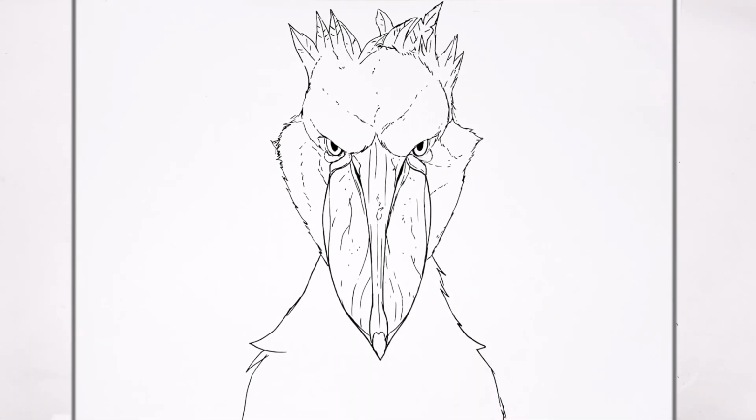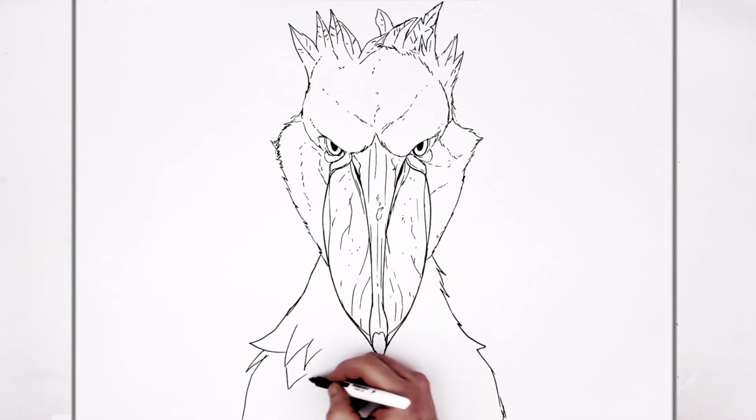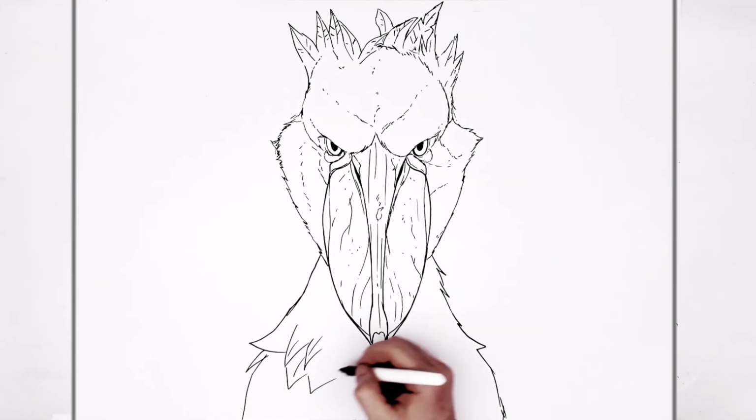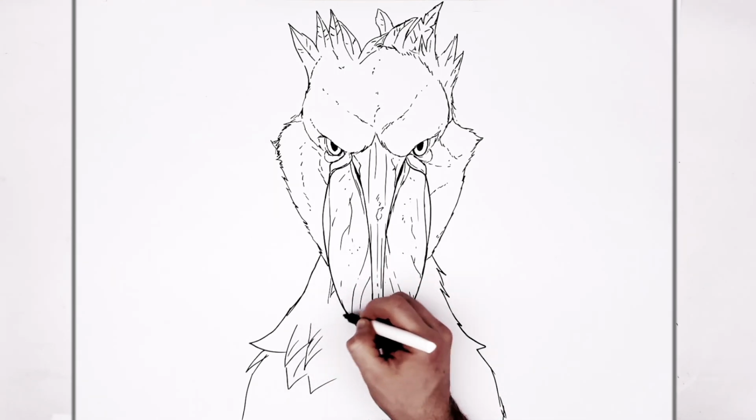This kind of thing. And then you'll have feathers drawn in like this every now and then. Just texturing them up. They gradually get smaller.